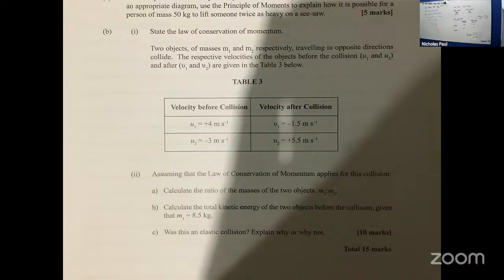Right, we go back to the info. We are given M1 is 8.5. What's M2? If M1 is 8.5, M2 is 5.5. Right, you can just see that. Find the total kinetic energy.